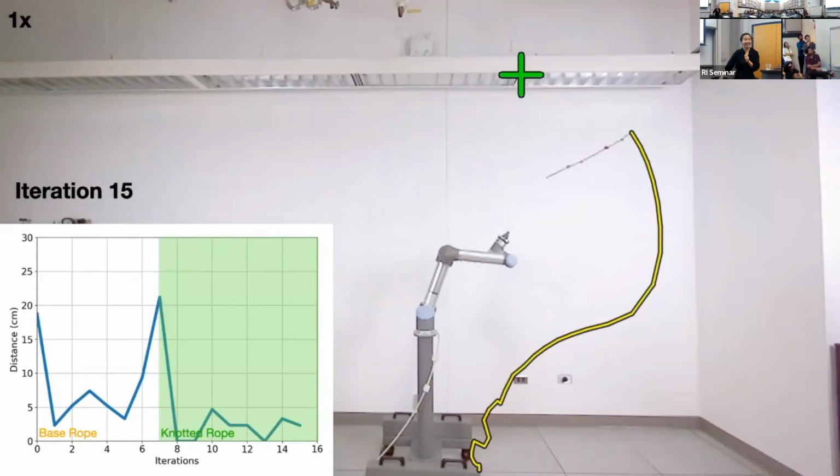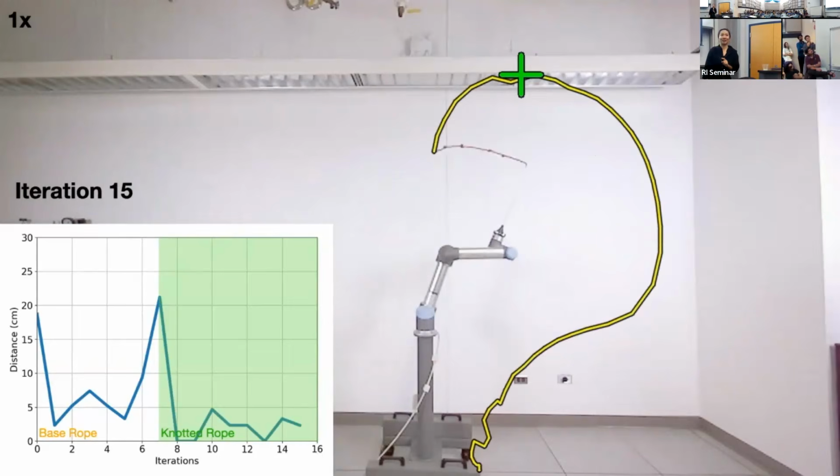So this knot tying accident actually happened quite often in our experiment. The robot can just swing and tie a knot. And we are surprised that the system can work. That's why we're showing you this result here.